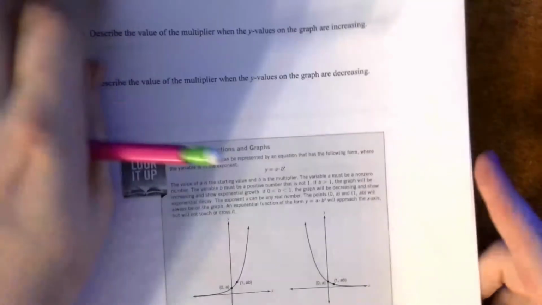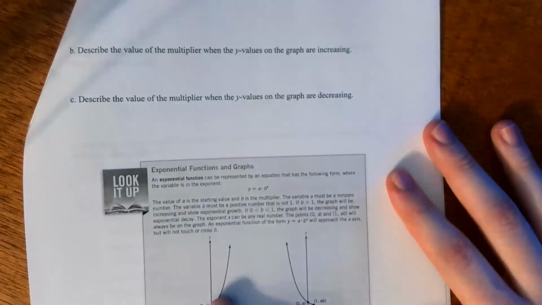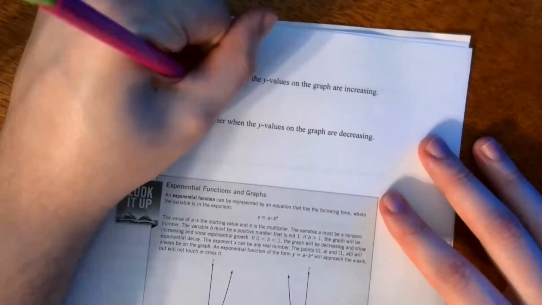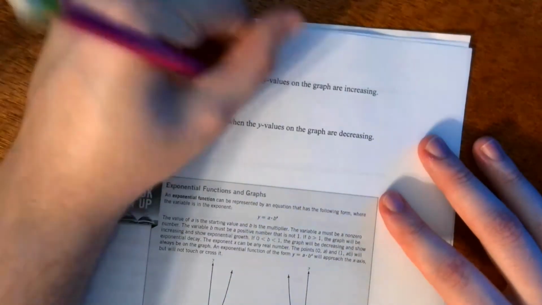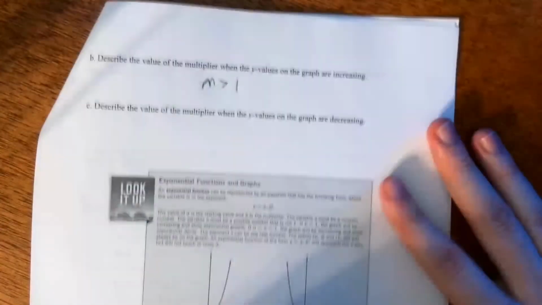Alright, the next one says, describe the value of the multiplier when the graphs look like they're increasing. So like this one right down here. Well, the multiplier when our graphs are increasing like that, they are greater than 1. So I'm going to say m, our multiplier, is greater than 1.